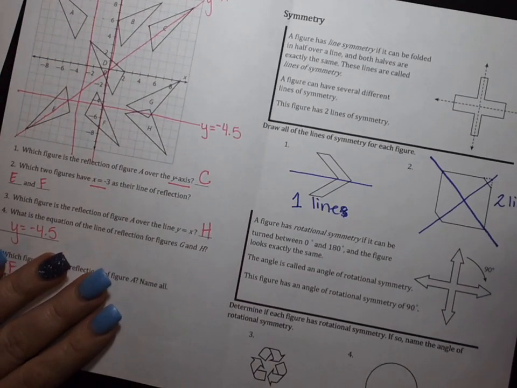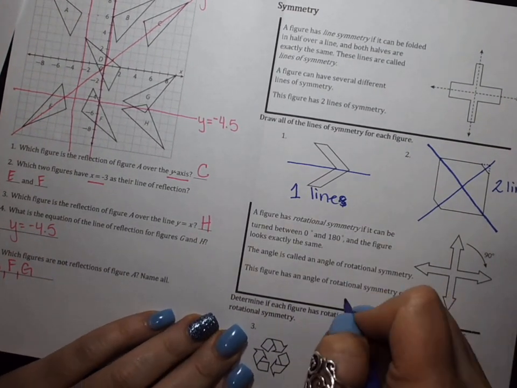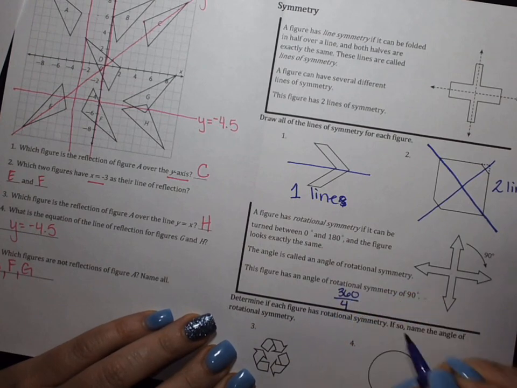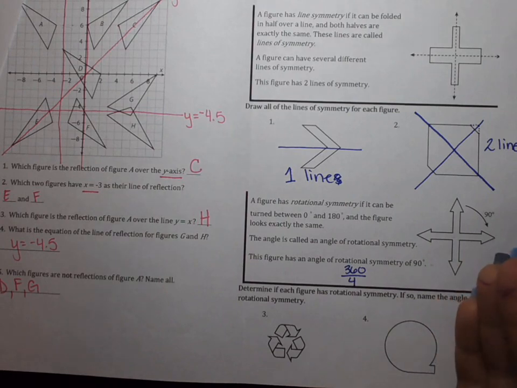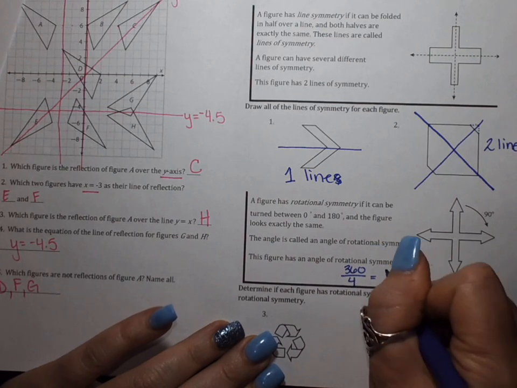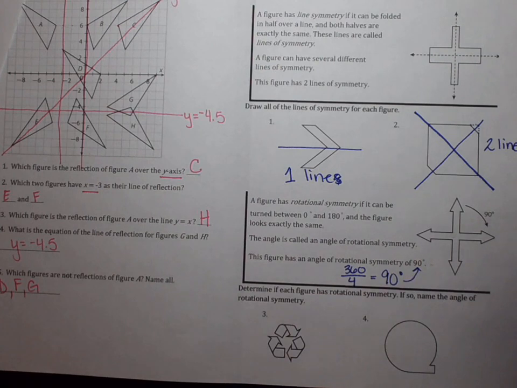So in order to find out that the figure has the angle of rotational symmetry of 90, I would do 360 divided by the number of times that image looks exactly the same as when it started. So we were able to do it 4 times. So 360 divided by 4 is 90. So that's where that angle of rotational symmetry comes from. So let's look at this example here, number 3.